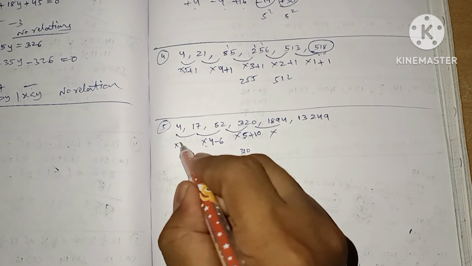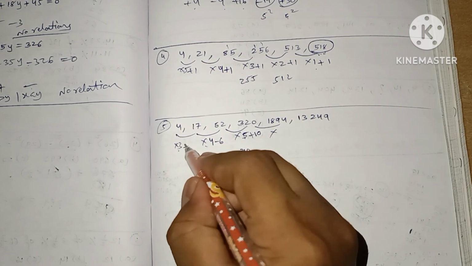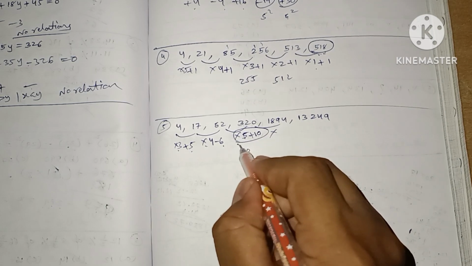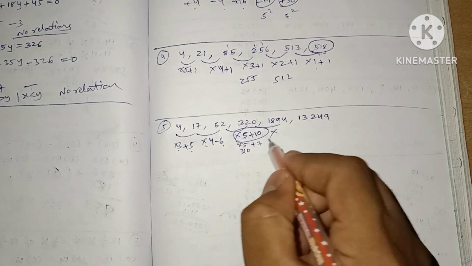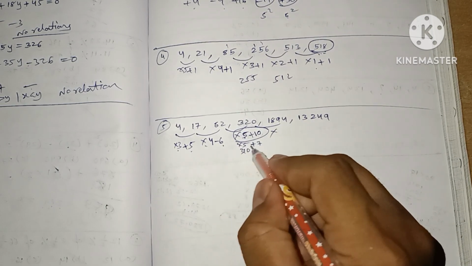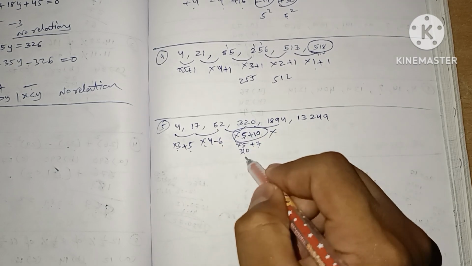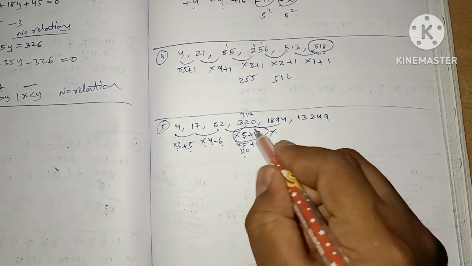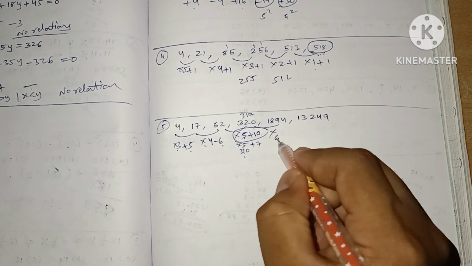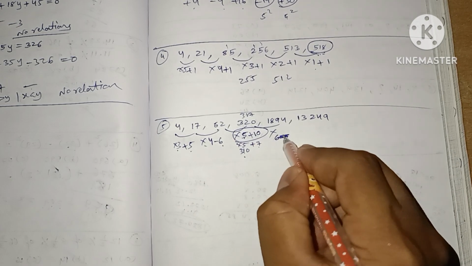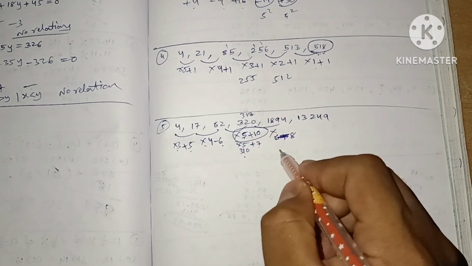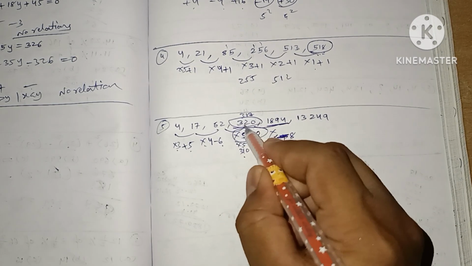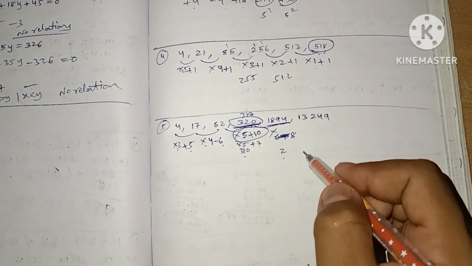So it must be into 3 times. 3 times 4 is 12, 12 plus 5, minus 6. So it must be into 5 plus 7. Into 5 plus 7 means 62, into 5 times will be 310, plus 7, 317. So the next one must be into 6 minus 8. So 6 times, unit digit is 2, 2 minus 8, which will be 4. So this is our wrong number. 320 is our wrong number.